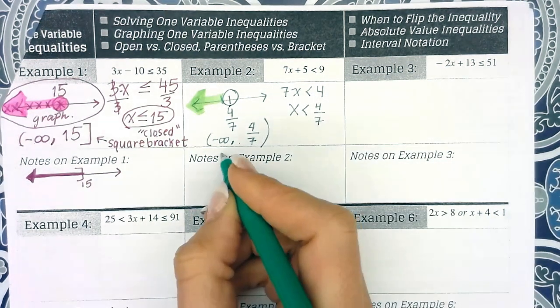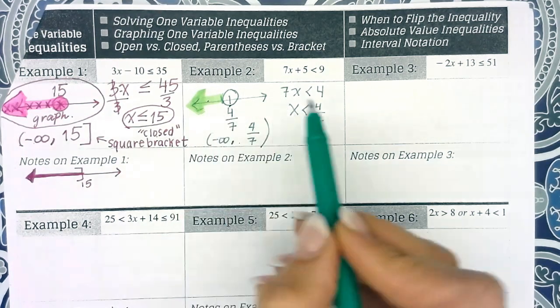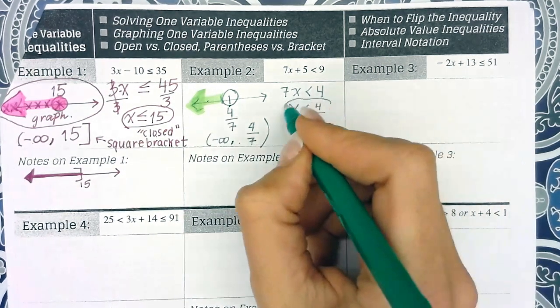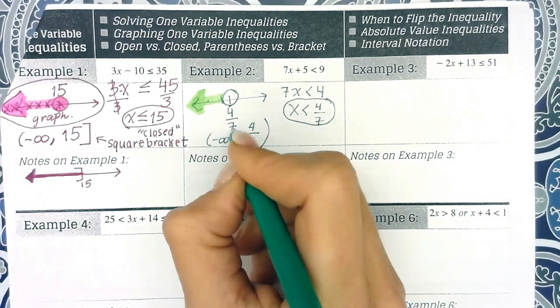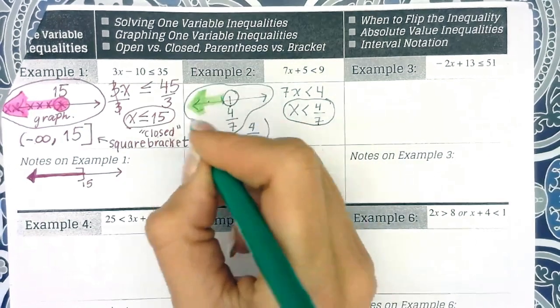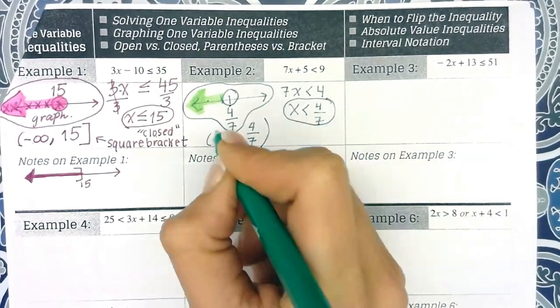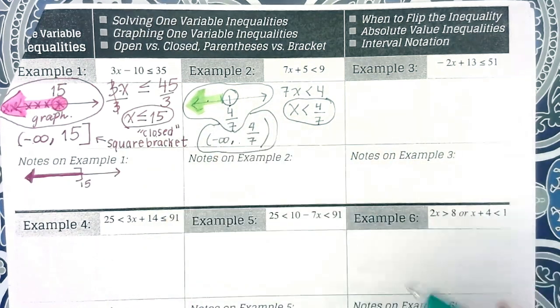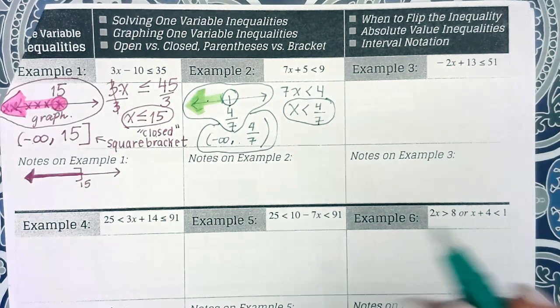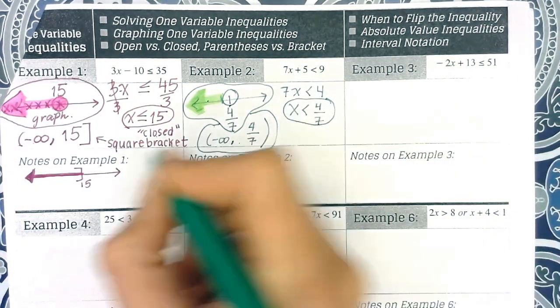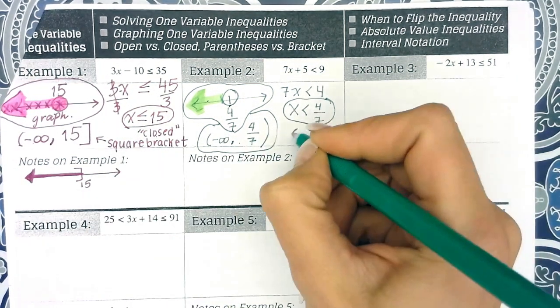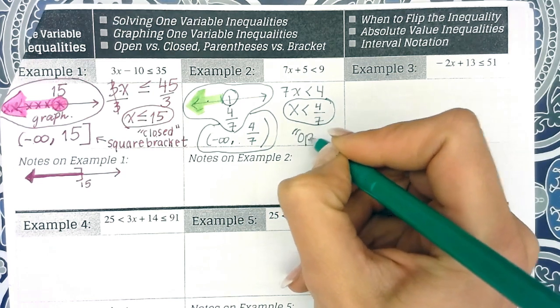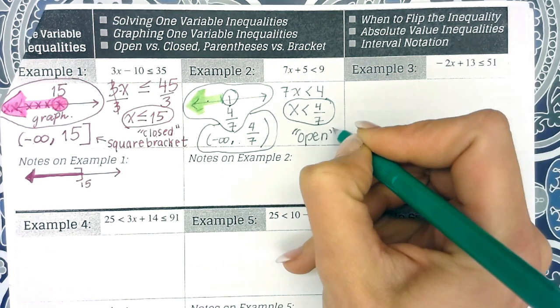There's your interval notation. There's your graph. There's your inequality. Inequality, graph, and sorry, the interval notation's a little ugly, but interval notation right there. Other notes that I might do, those are parentheses, not a square bracket. That I think you know. But then we call this open. Okay, when it's not included, open.